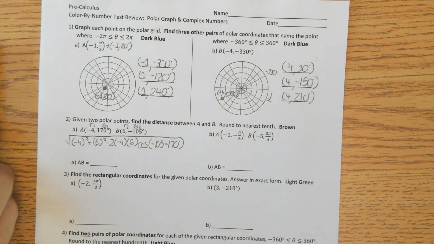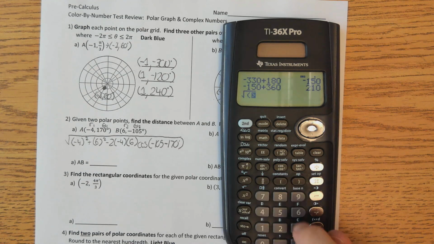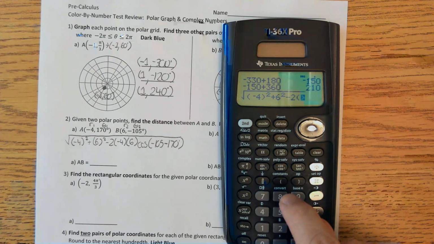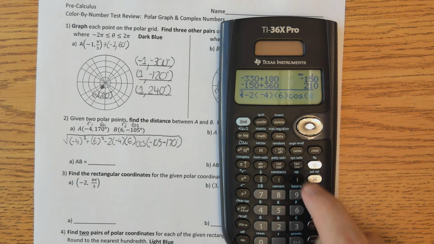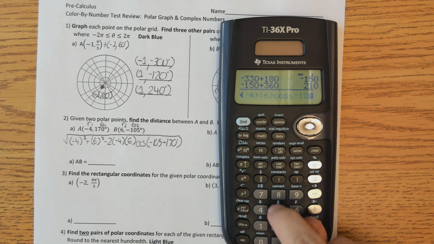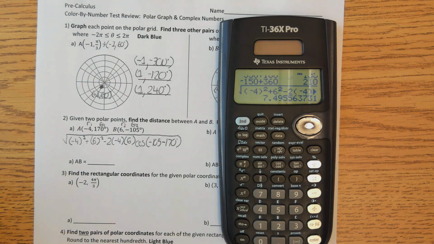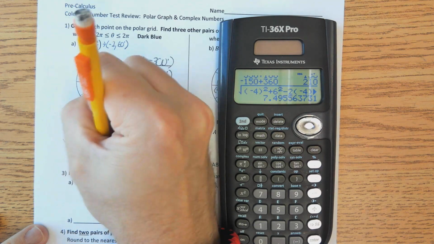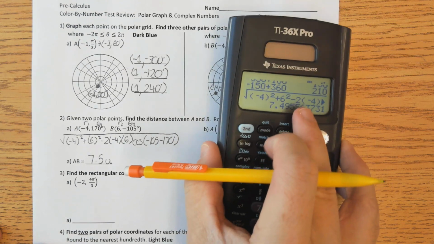Now we're going to type that into our calculator as we see that. So the square root of negative 4 squared plus 6 squared minus 2 times parentheses negative 4 times 6 times cosine of a negative 105 minus 170, close parentheses, hit enter. If you did that correctly and rounded to the tenths, we got 7.5 units. I just wrote a U for units. It didn't give us one; if I give you a unit on the test, obviously.